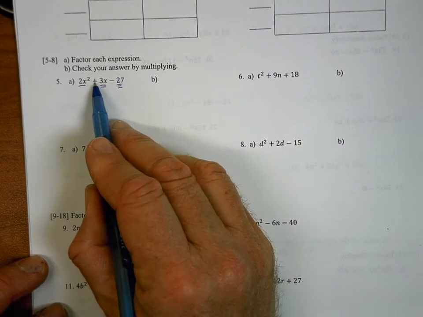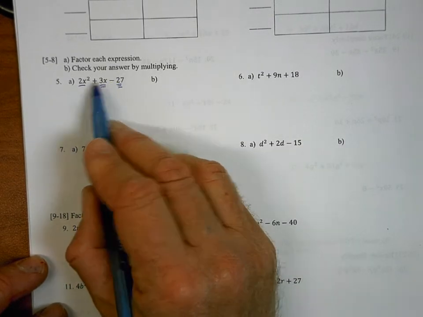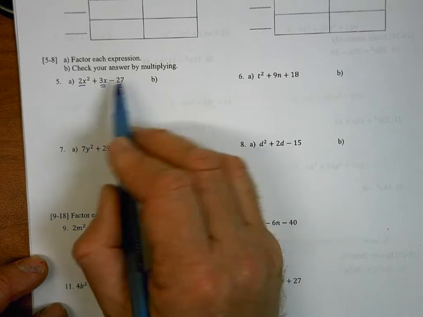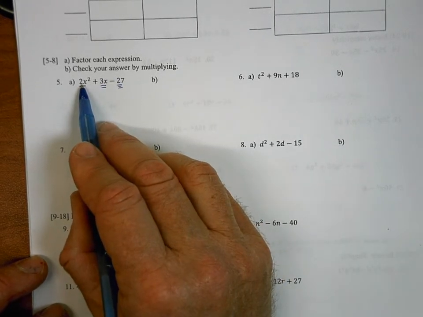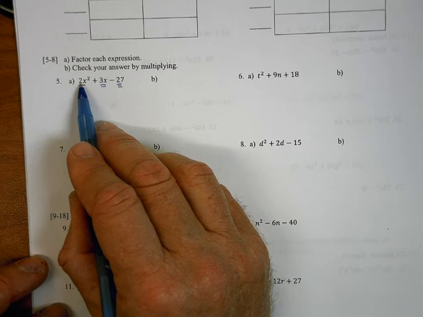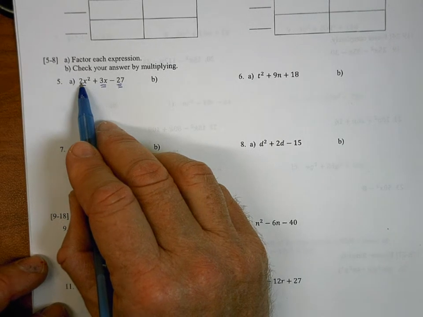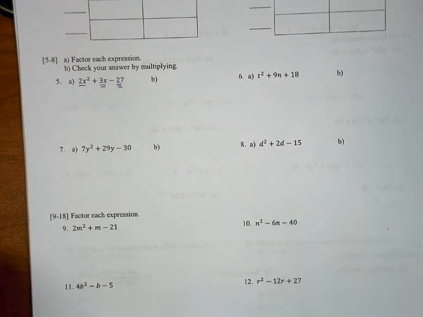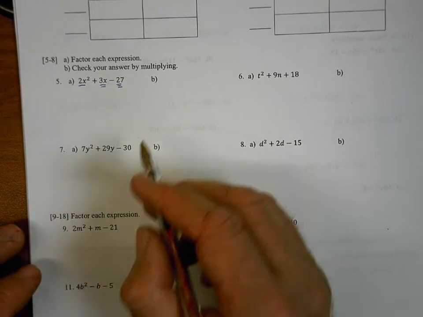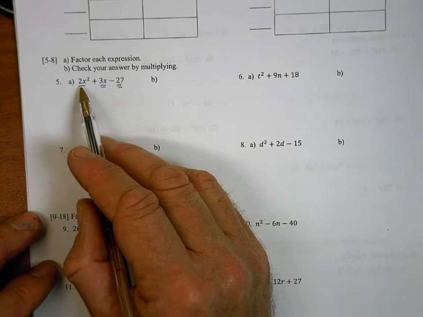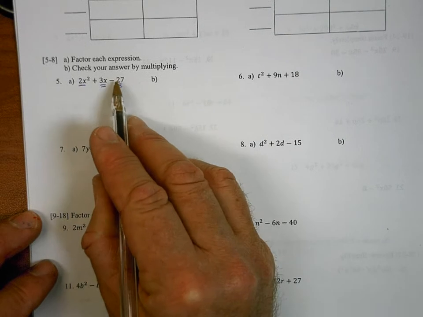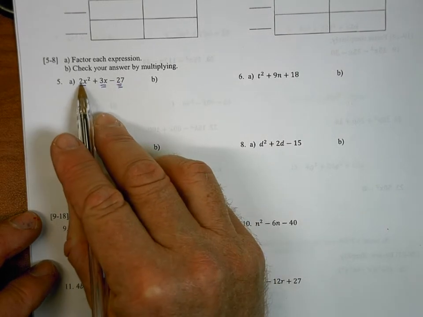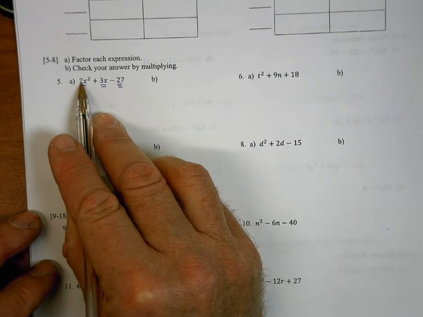Each different term is separated by an addition or a subtraction symbol. That's the definition of what a trinomial is. And in this trinomial, we have a leading coefficient. So we have a number leading the problem, which in this case would be a 2. Some people call this the AC method, but this is how we're going to factor trinomials when we have this leading number, which we call a coefficient.